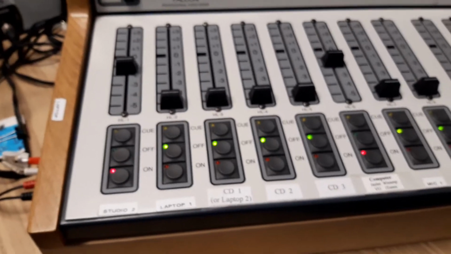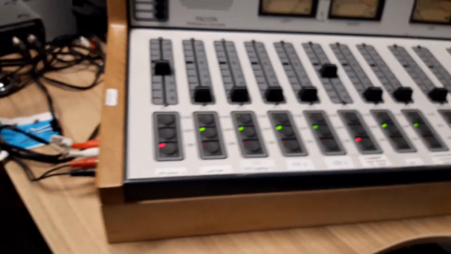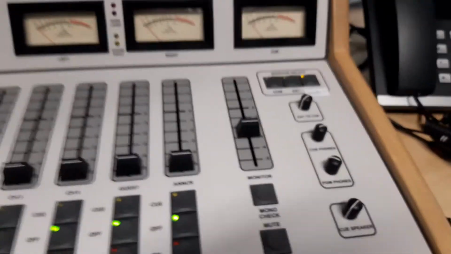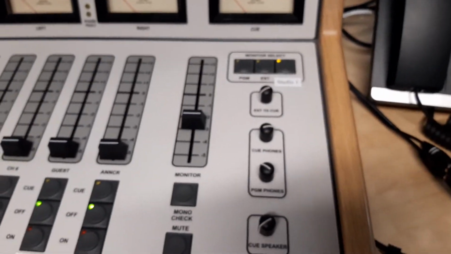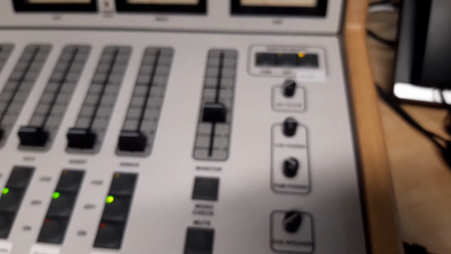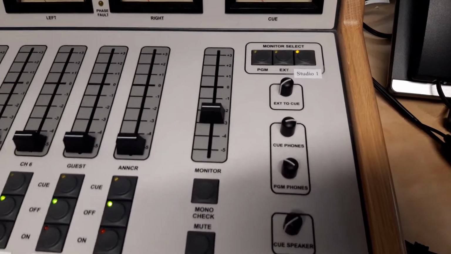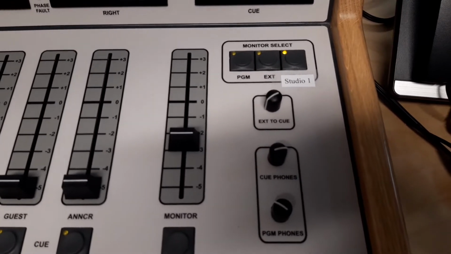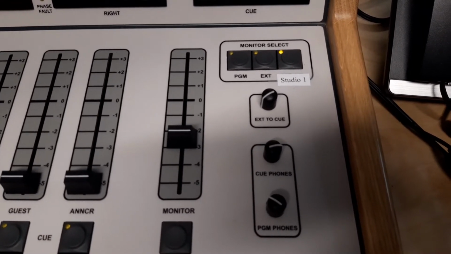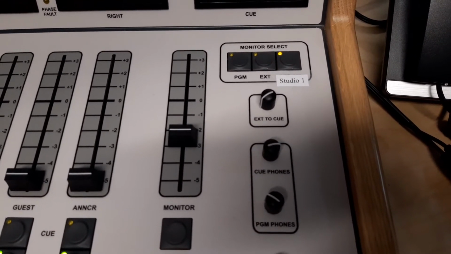So what you can do is, let's say you're sitting here, you are finishing your show, and you've got someone who's got himself prepared in the other room. Go into the other room. As I mentioned in the other video, you can hear what's happening in the other studio by touching the monitor select button. I've marked it now so that you can listen. It's obvious. You're listening to what's happening in Studio One.